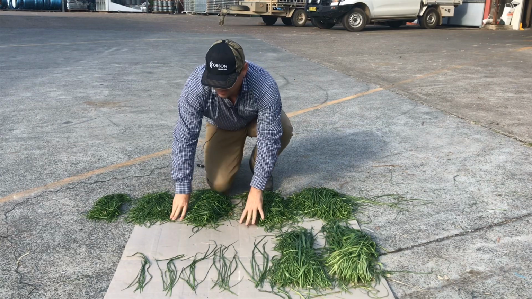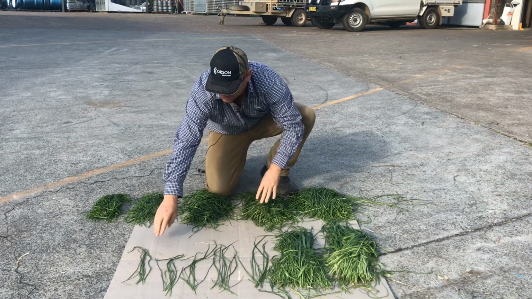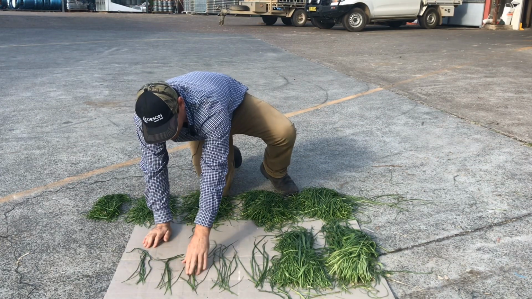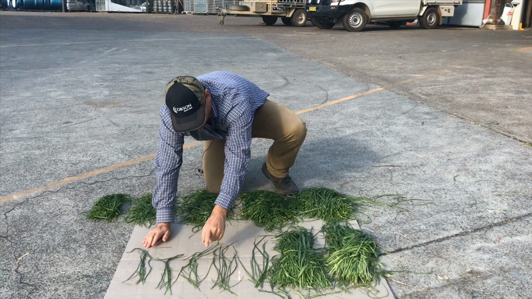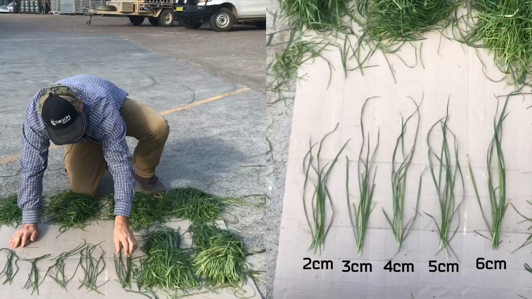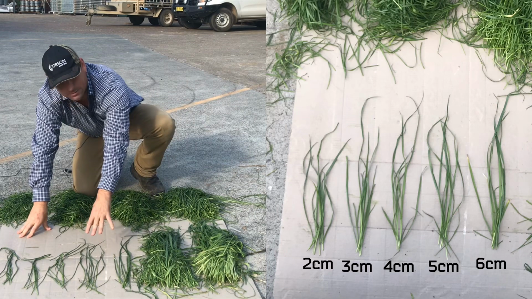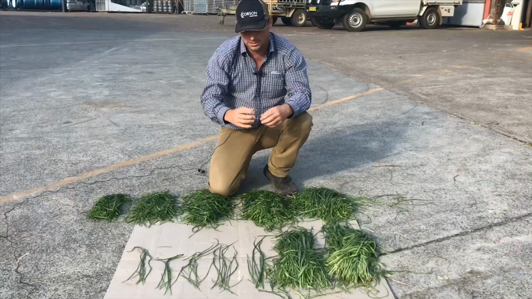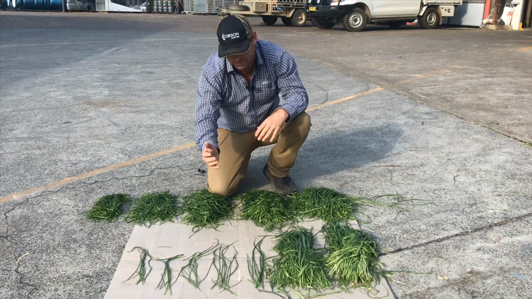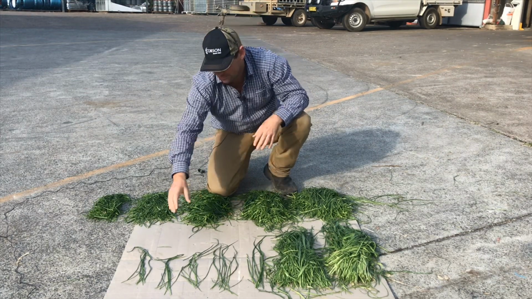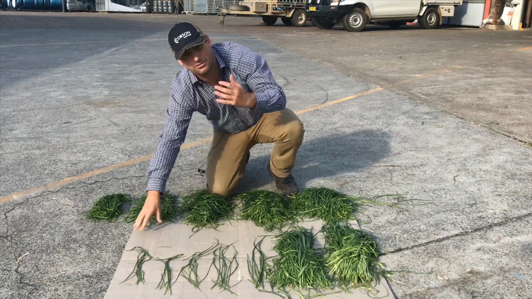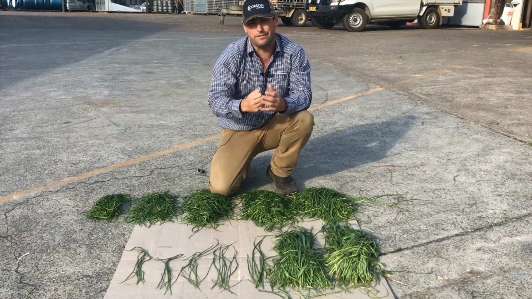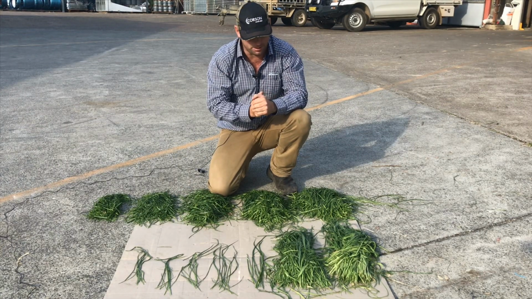Also down here is an example of each of the plants out of those different residual heights. So we've got our 2, 3, 4, 5 and 6 centimetre residual. As you can see in the 4 to 6 centimetre residual, we've got nice big longer leaves. They've had more energy to grow that first leaf, hence they've grown bigger than the second and third leaf. These ones down here just haven't had the energy reserves to grow that leaf out through the winter period at the moment.